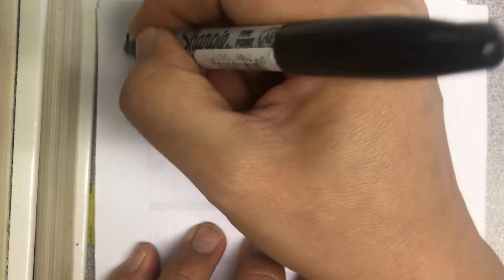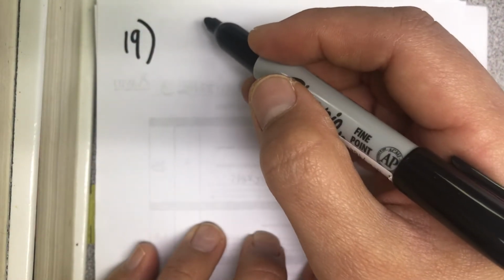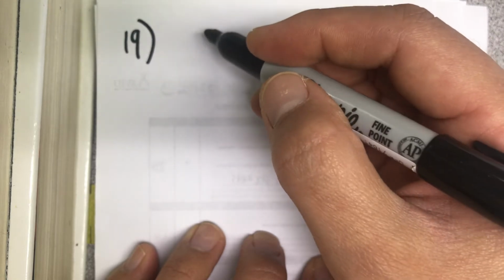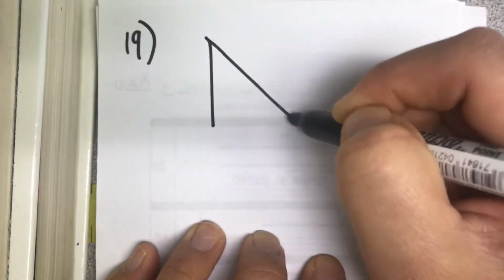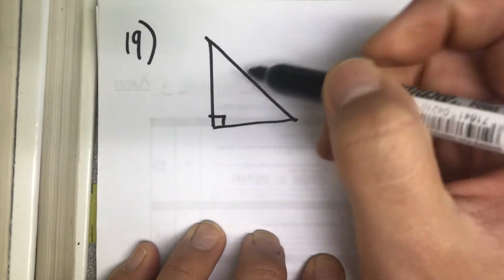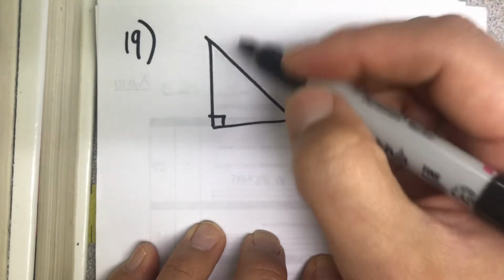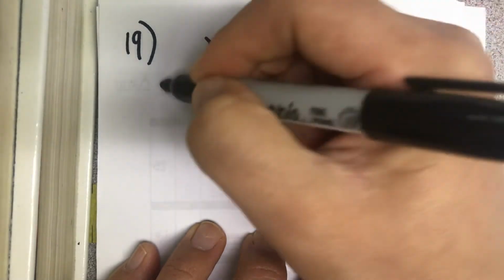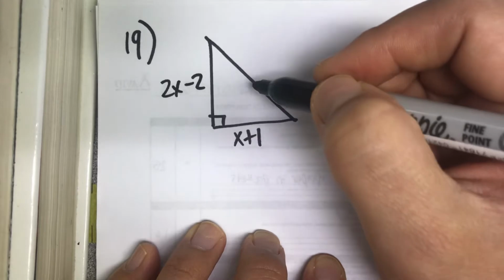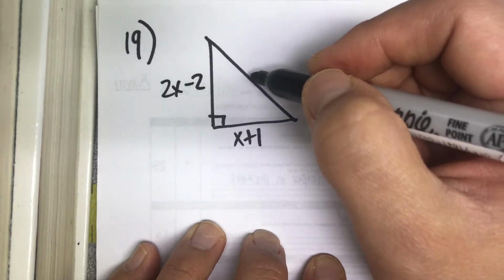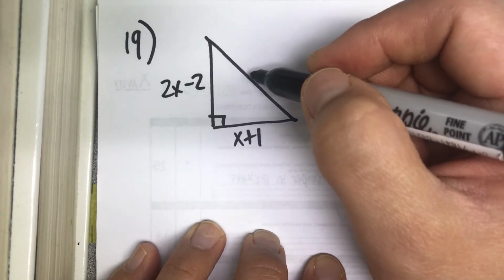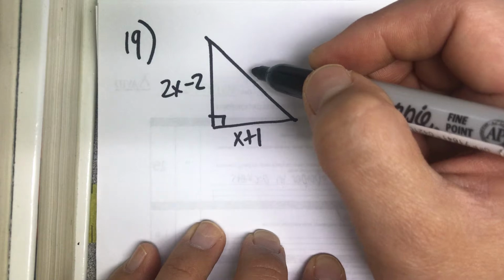The next one is going to be same page, page 34, number 19. It says that there's a right triangle with legs with the length of x plus 1 and 2x minus 2 have an area of 80. What is the length of the shorter leg?